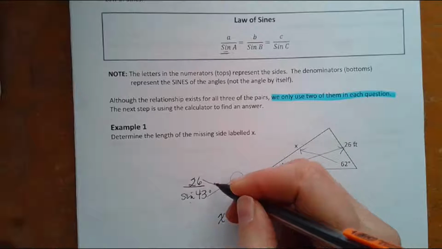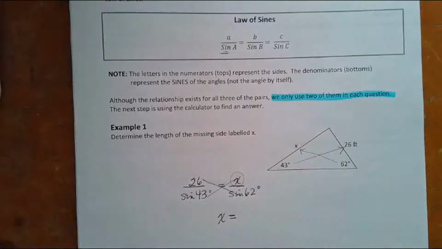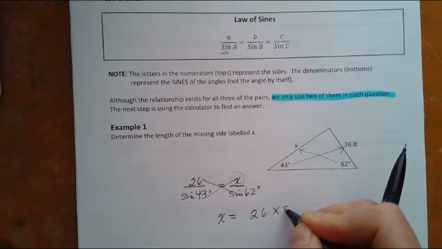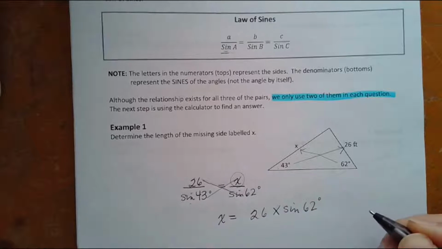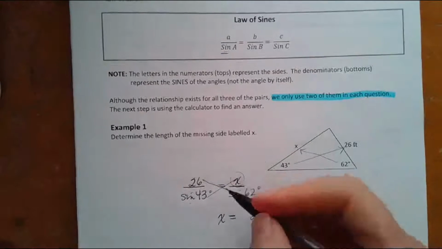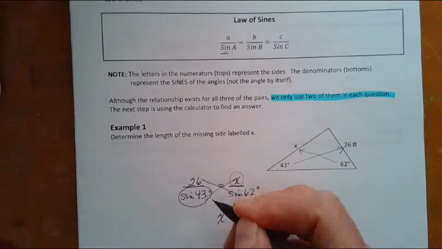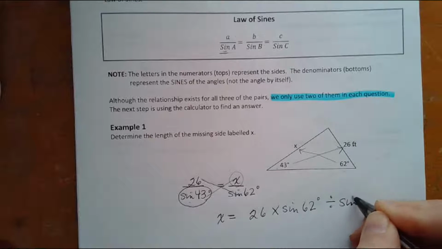The two numbers that I can match on my cross multiply get multiplied together: 26 times sine 62 degrees. And the member of my cross multiply without a partner gets divided out. He doesn't have a partner, he gets divided out.